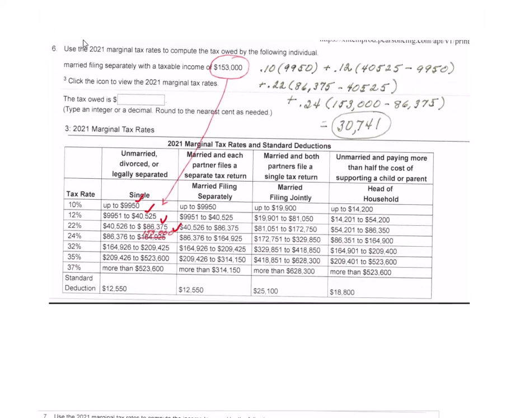Let's look at number 6. Hang on just 1 minute. All right, I noticed a little mistake, but luckily it did not affect any of the computation.